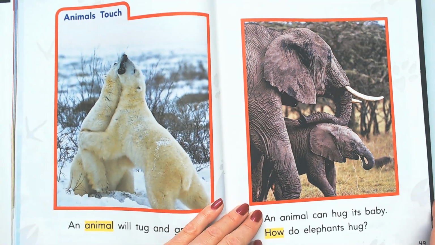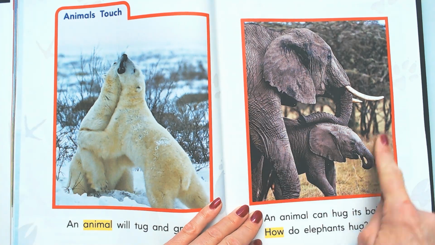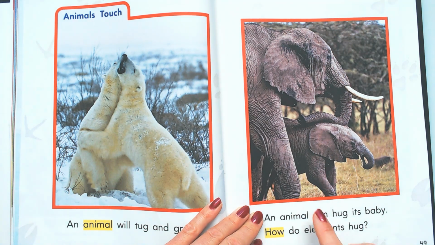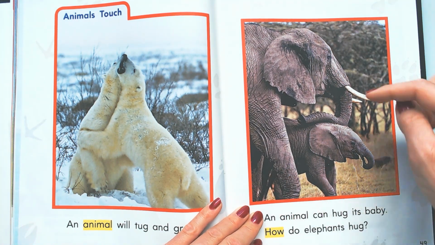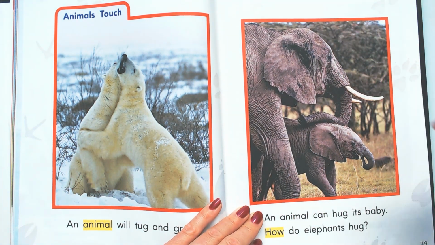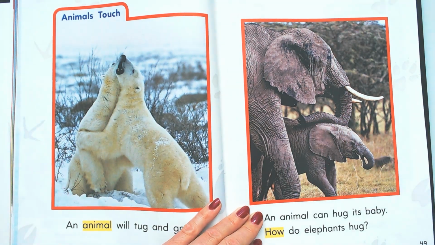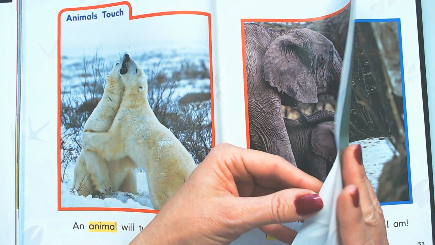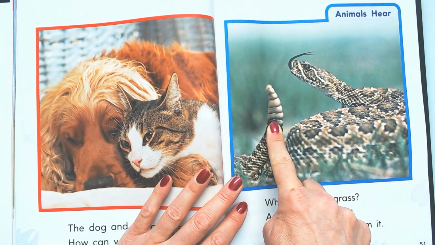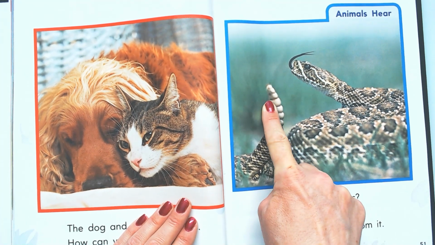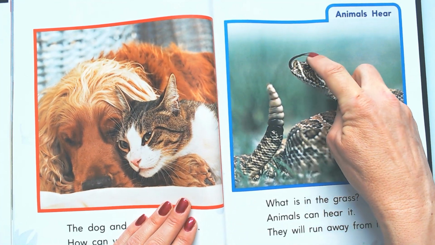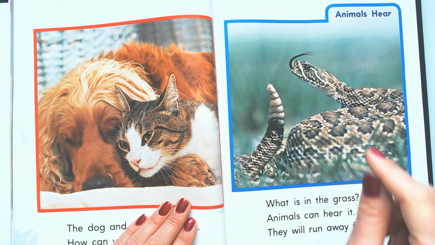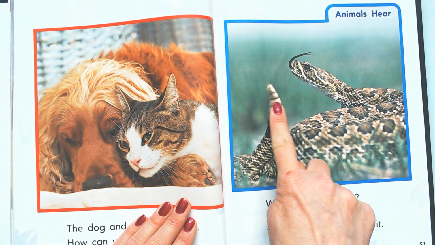What do elephants use to hug? Look at the picture. What do they use to hug? Do they use their trunks? Do they use their feet? Or do they use their tusks? Yeah, trunks. So, how does a rattlesnake communicate with other animals? It rattles its rattle? It sticks out its tongue? Or it slithers in the grass? You're right, it rattles its rattle.